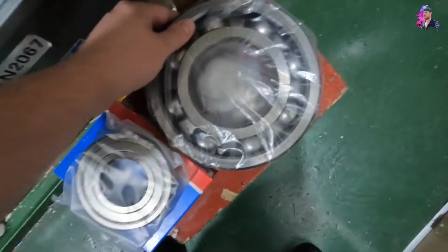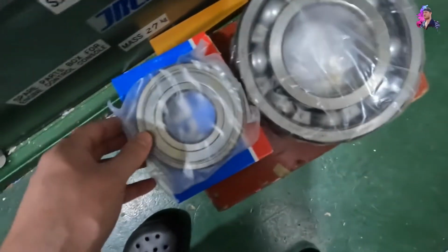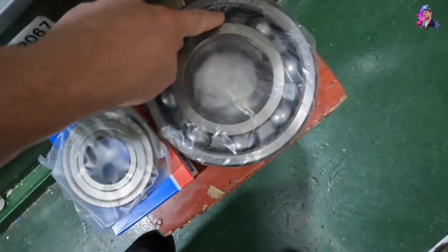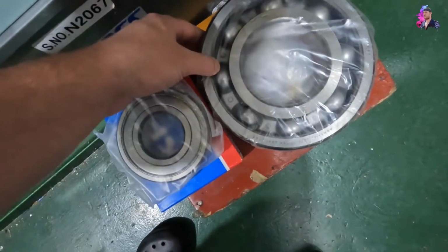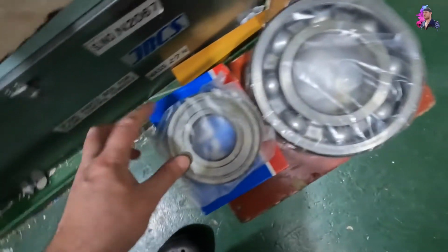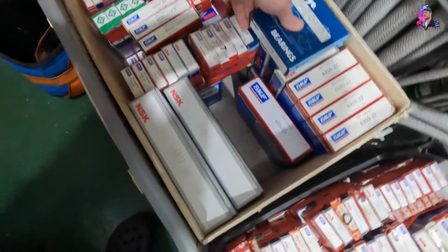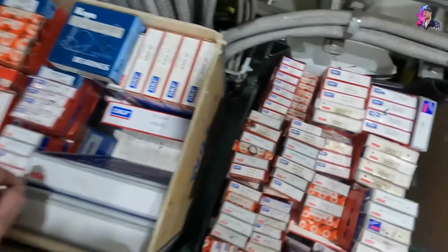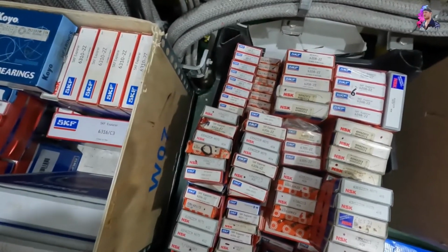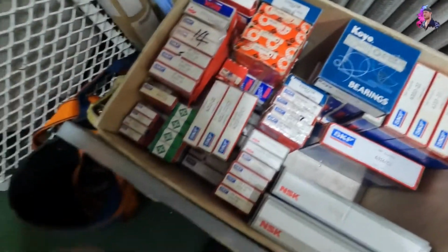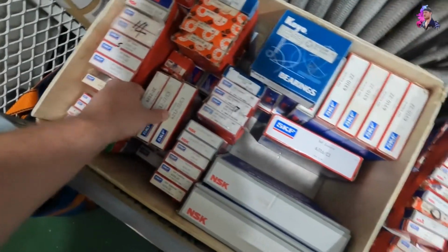I already took a few of them out of the box just to show you. So you see, this one has the balls exposed in the outer ring, and this one is with the casing. Let me see, I will choose one just to explain to you the different types. This one, for example. I will take this one.